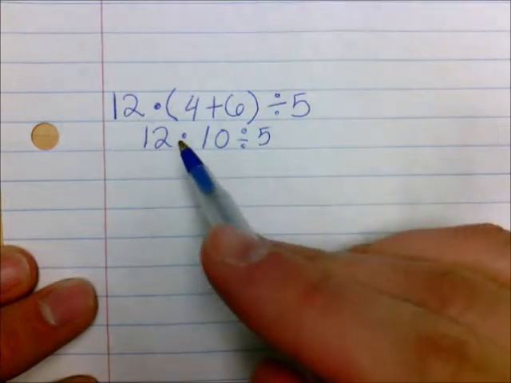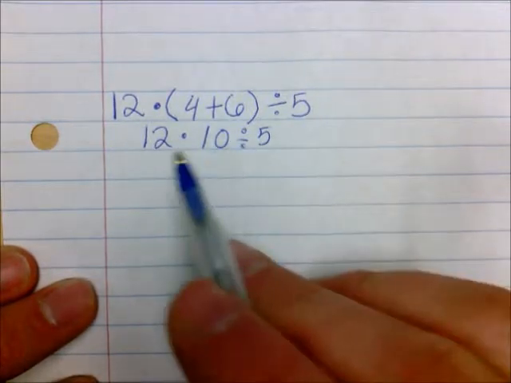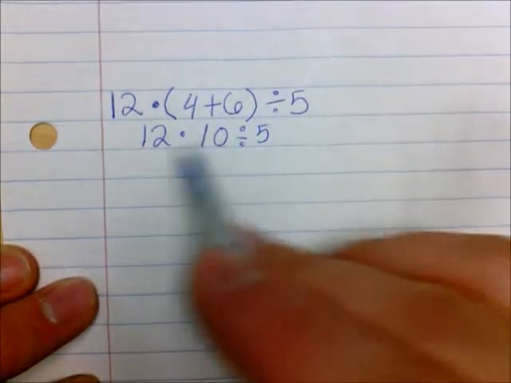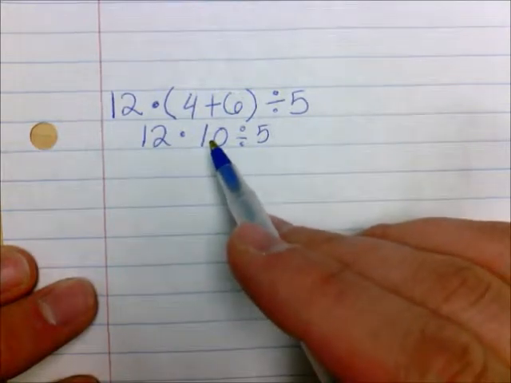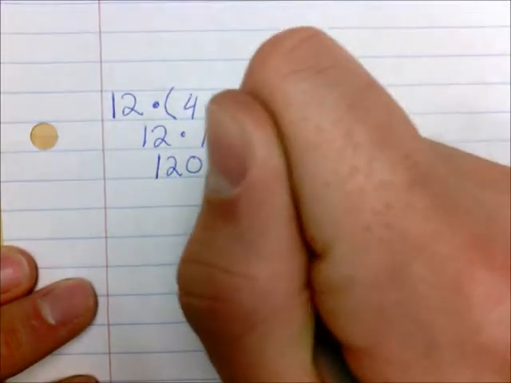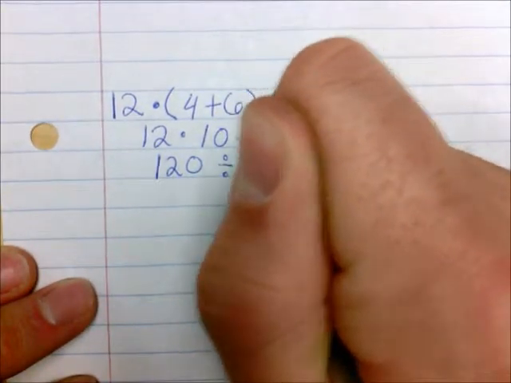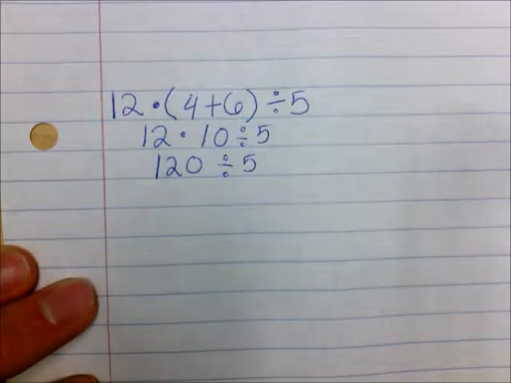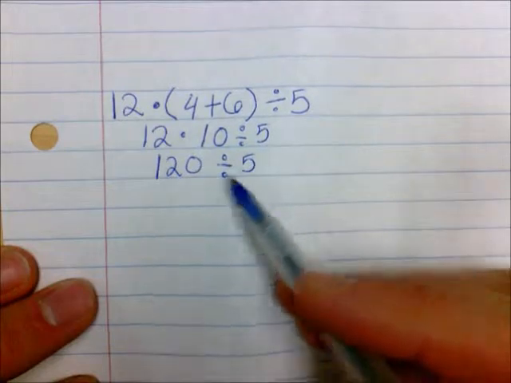Okay? I have multiplication and division. Once again, left to right. I have 12 times 10 first. Well, 12 times 10, that's 120. So it's 120 divided by 5. Once again, you can see it is already funneling down.